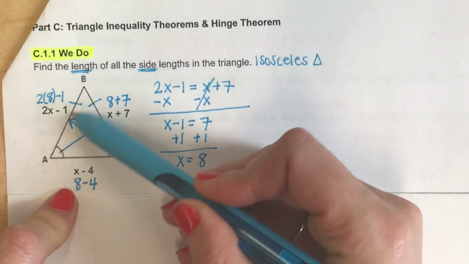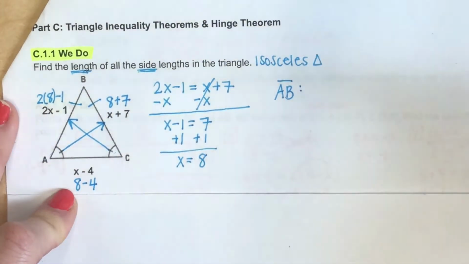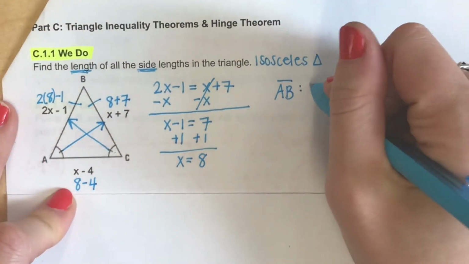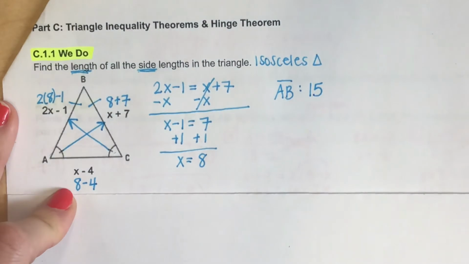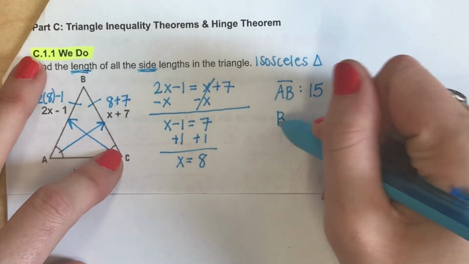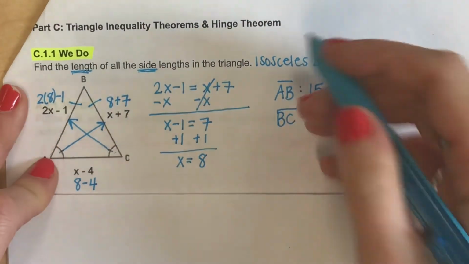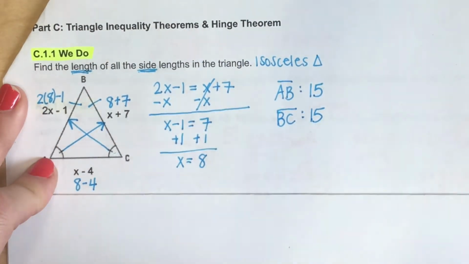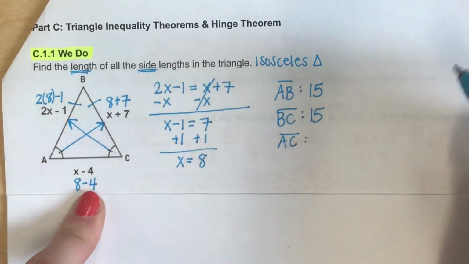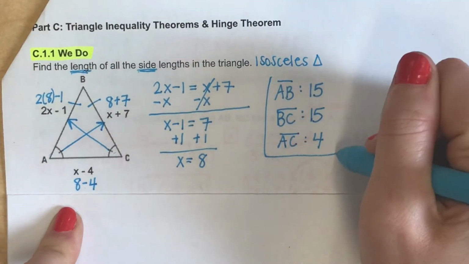So if I look at this side length over here, that's AB. 2 times 8 is 16. 16 minus 1 is 15. That means this side over here should be exactly the same, but I'm going to check it just to be sure. 7 plus 8 is 15, so I did that right. And then my last side at the bottom, AC, is 8 minus 4, which is 4.